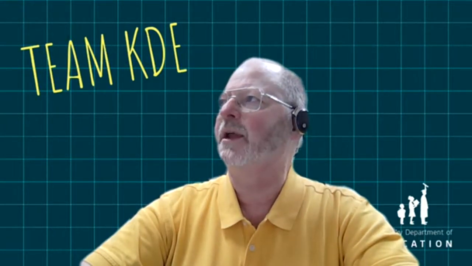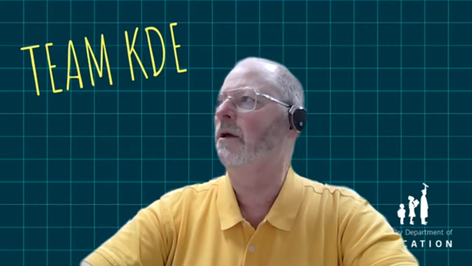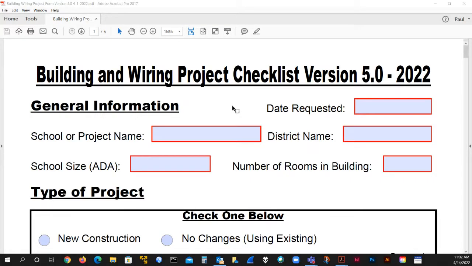So I'm going to go ahead and share my screen. And can you see the building wiring checklist form? They should be able to see it in a minute now. Okay. Now the wiring checklist is active.